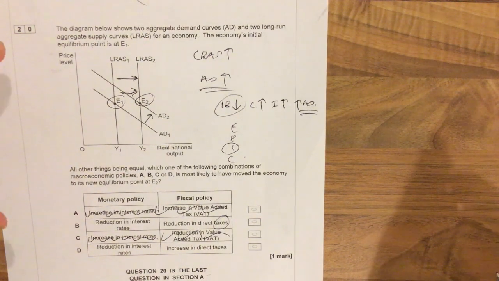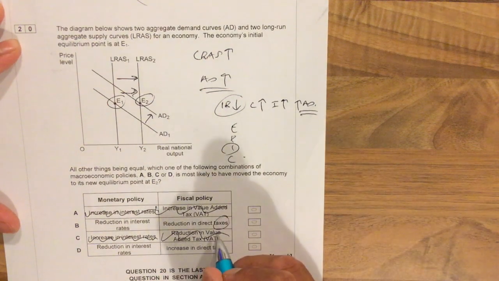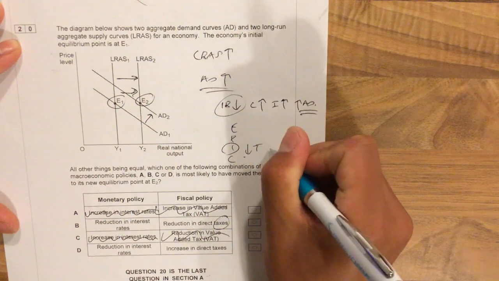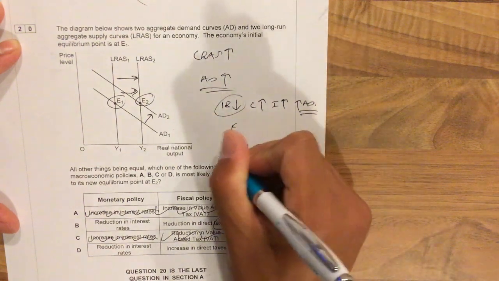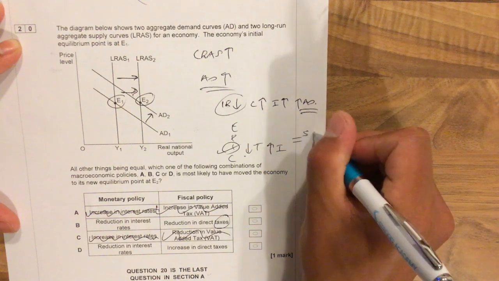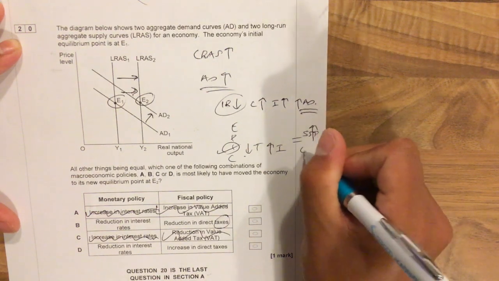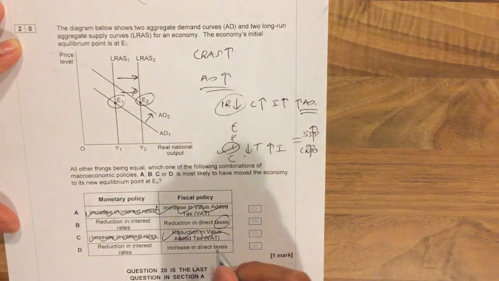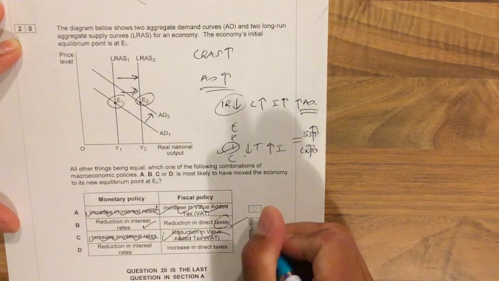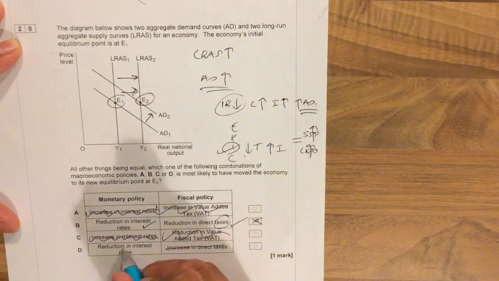In this case, there's a reduction in direct taxes. If you reduce taxes, then you increase incentives, which is therefore a supply side policy, and therefore LRS will go right. So it must be reduction in interest rates and reduction in direct taxes, not that.